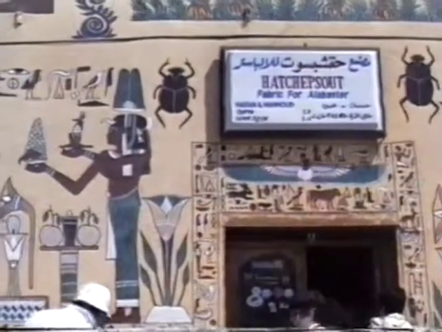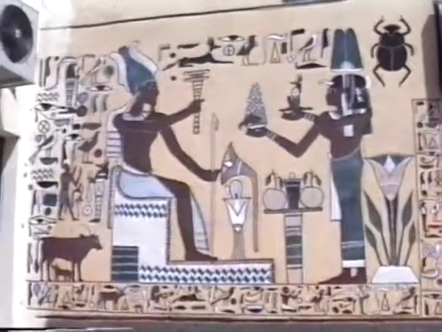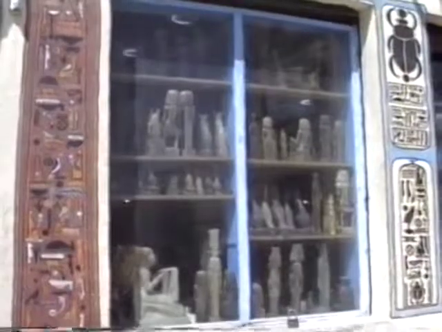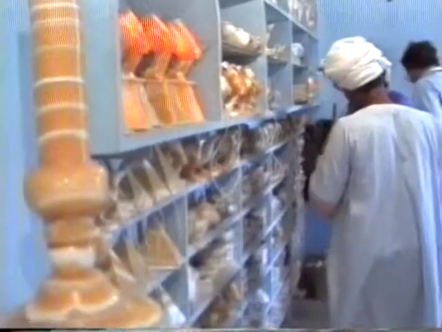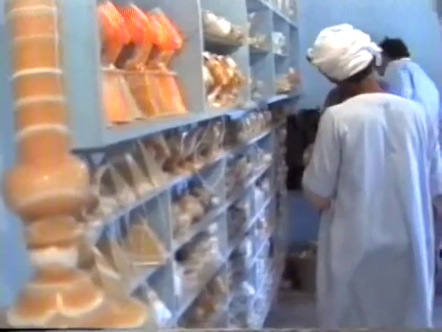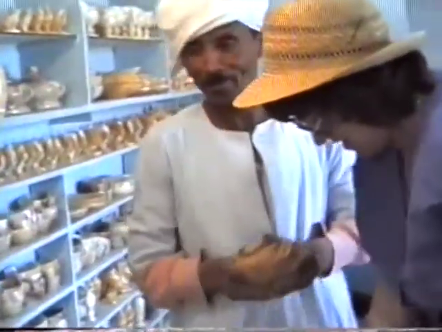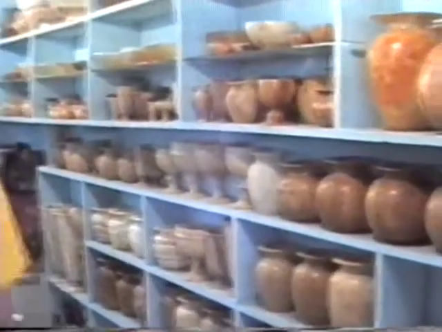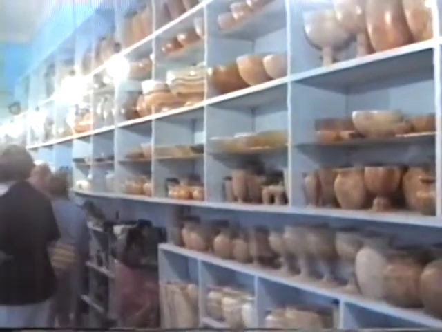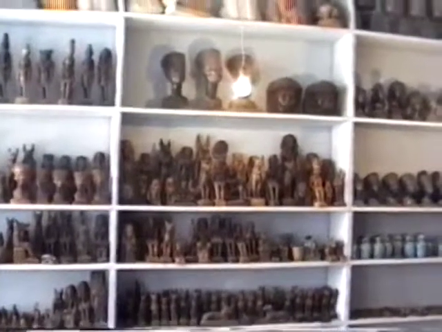An alabaster factory. The shop that we're going inside to have a look at the alabaster on display. Decorated specially for tourists to attract us to spend our money. Rows and rows and rows of alabaster. The higher you go, the dearer it is.